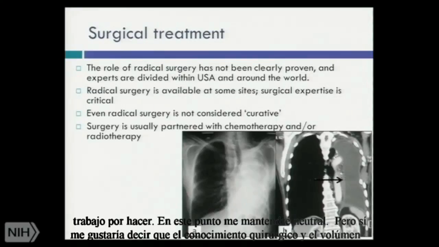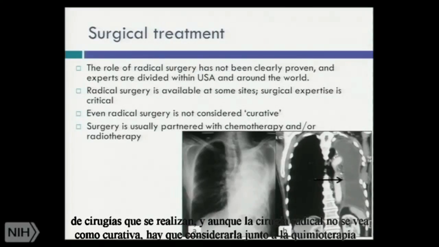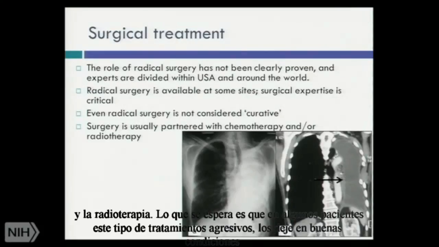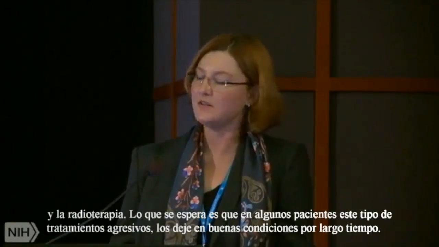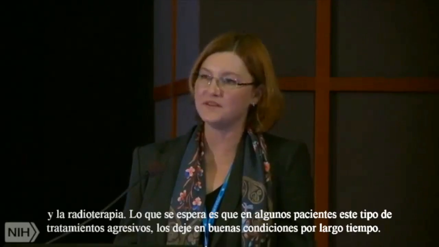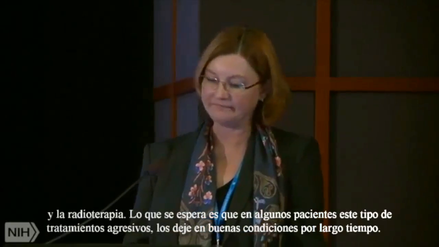But what I would say is absolutely critical is the surgical expertise and the volume of surgery that people do. Even radical surgery is not generally considered curative, but surgery is usually partnered with chemotherapy and or radiotherapy. We certainly hope that in some people these sorts of aggressive treatments can leave them in a very good position for a very long time.